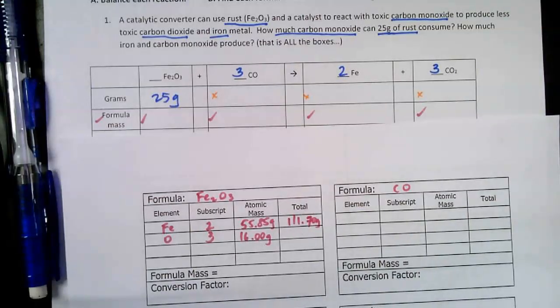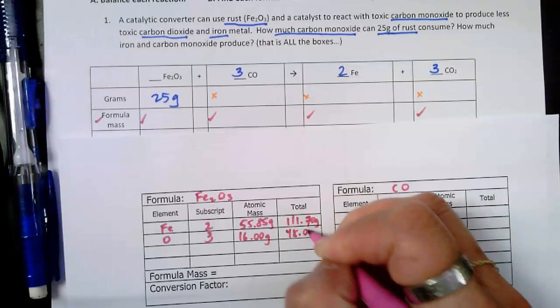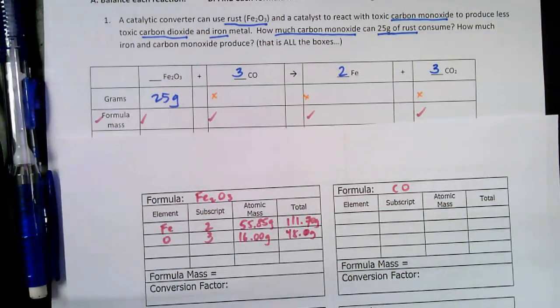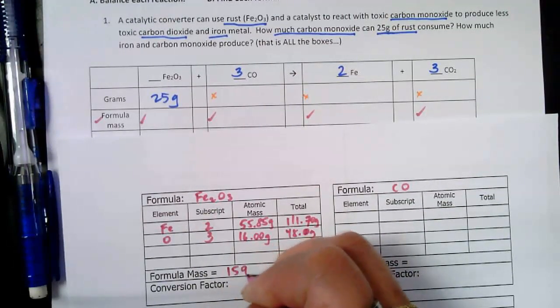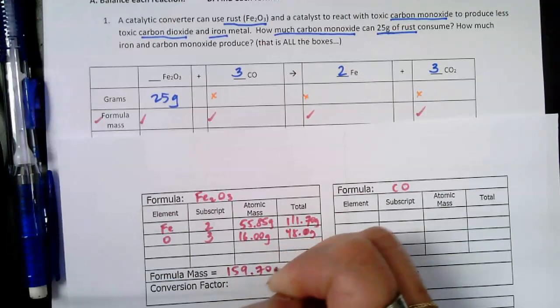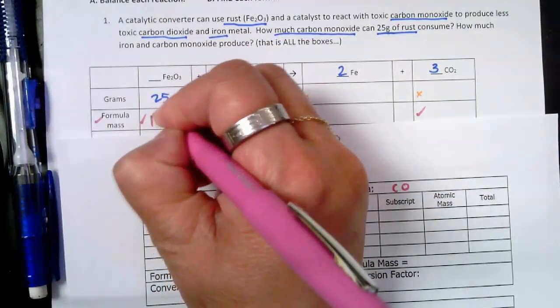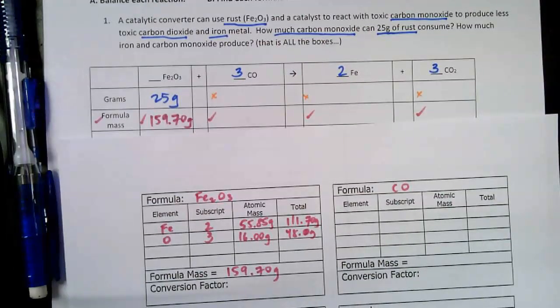Then 16 times 3, which is 48 grams. Then I add those up to get my formula mass, which is 159.70 grams. So that's what this is, 159.70 grams.